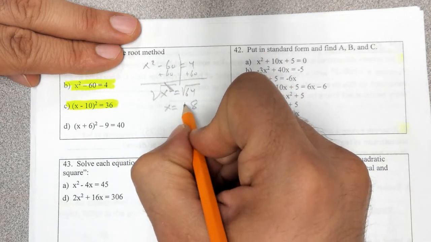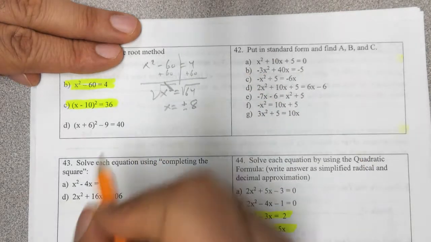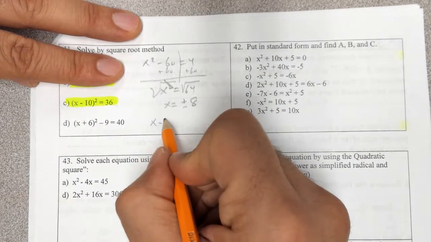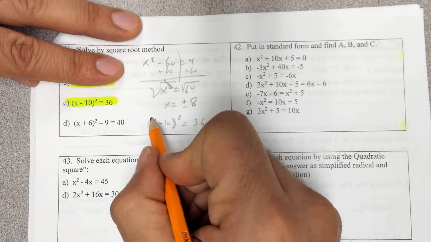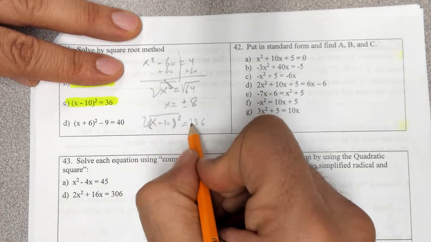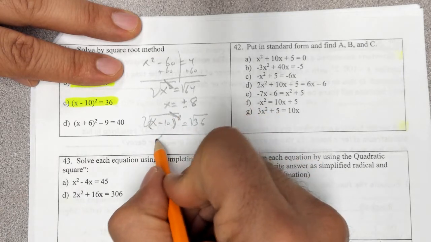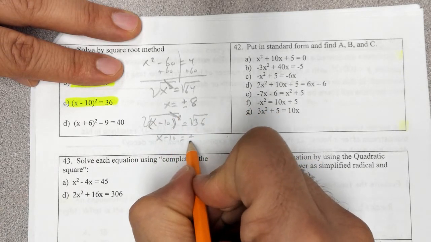And the trick is to always put a plus or minus in front of your answer. Same thing right here. You always want to get the square by itself. The opposite of a square is a square root. So this gives me x minus 10 equals positive and negative 6.